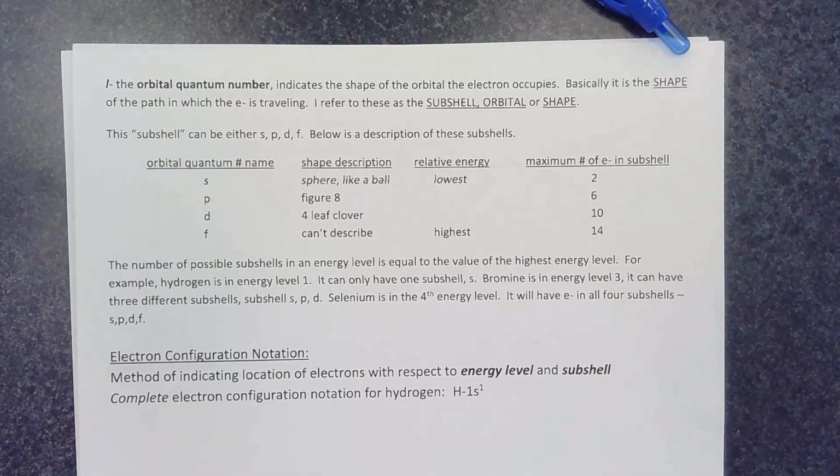I don't know that one, but based on what you've already learned, 2 electrons fit in S, and it had 1 position, yes? 6 total electrons fit in P, and it had 3 positions. 10 total electrons can fit in D. How many positions do you think there are? 5, good job.